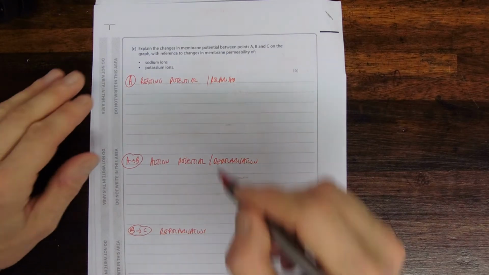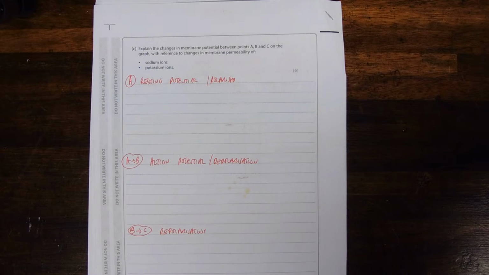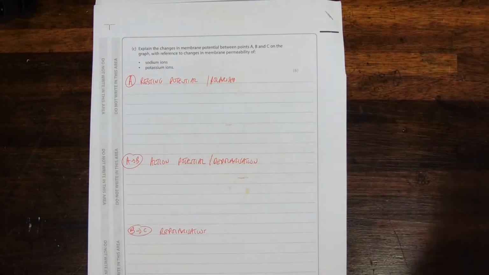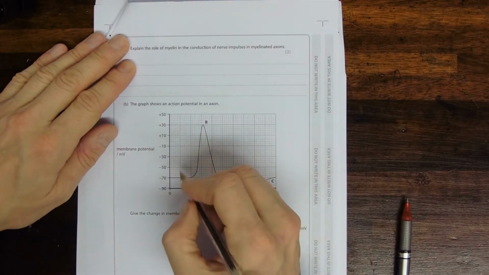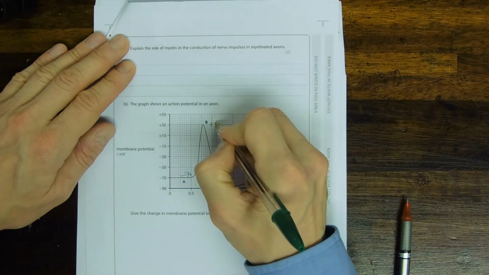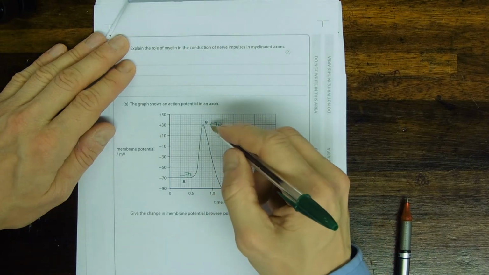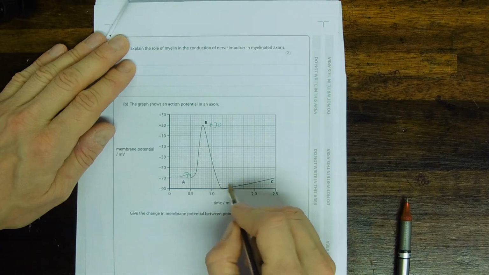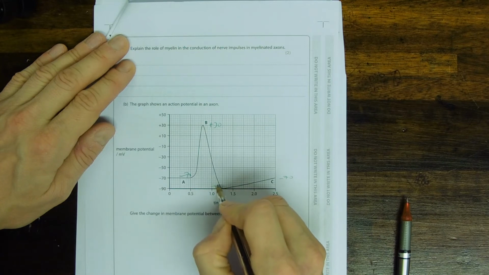So let's just get another copy of this graph. So here's our graph again. At A we've got our minus 70, at B we're going to say plus 30 millivolts, and then between B and C we've had our repolarization. We could talk about hyperpolarization and back to resting potential at minus 70. We could mention minus 90 down there.